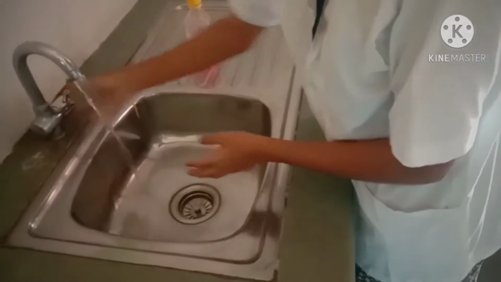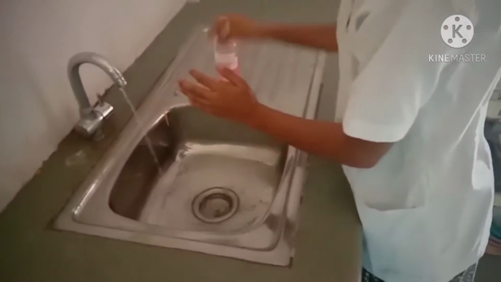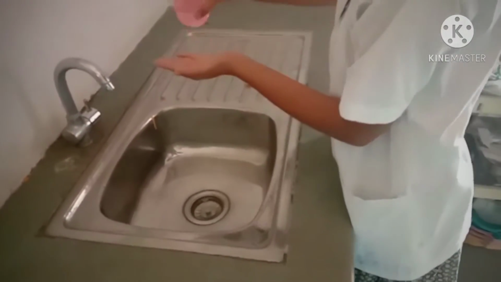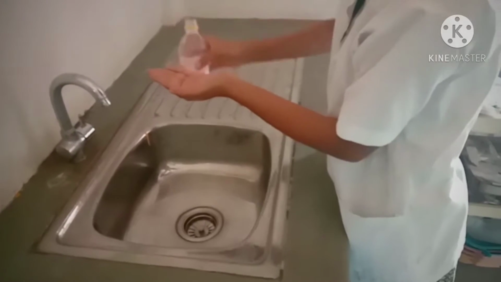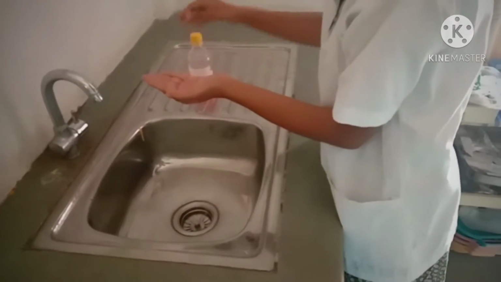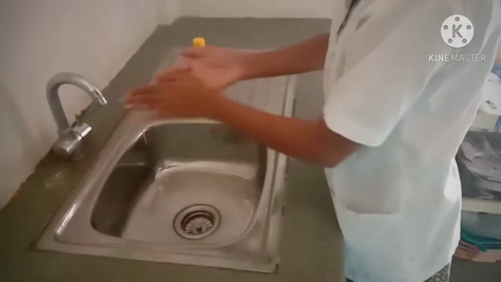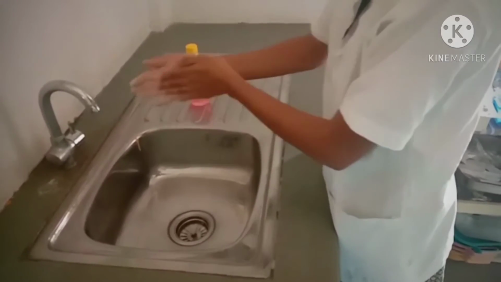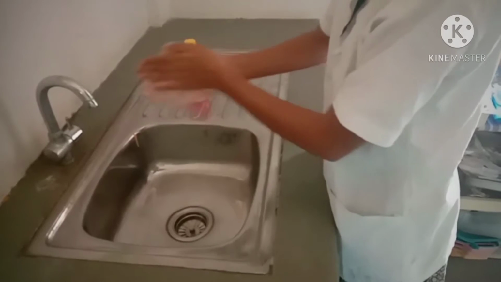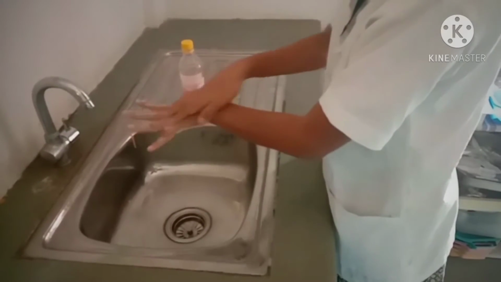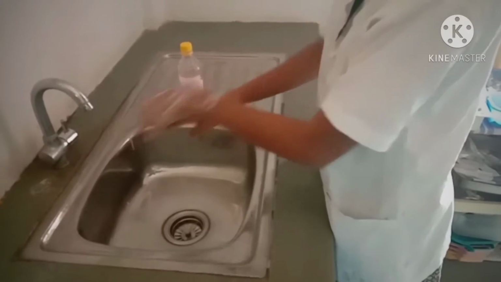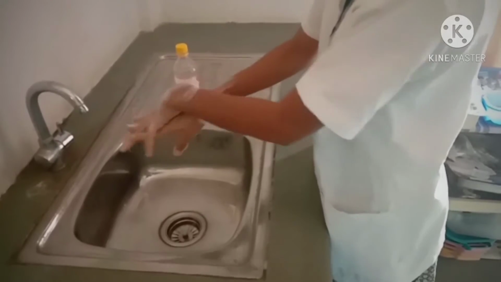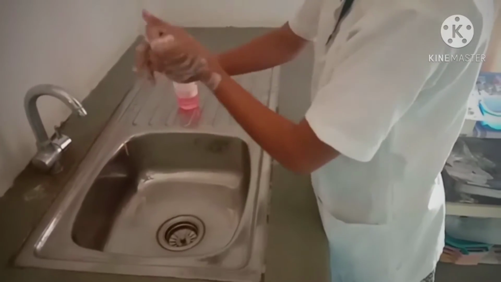So firstly wet your hands. Then take an adequate amount of antiseptic solution. Now perform the steps of hand washing. First, palm to palm. Second, back of the palm. Third, interlock the fingers.